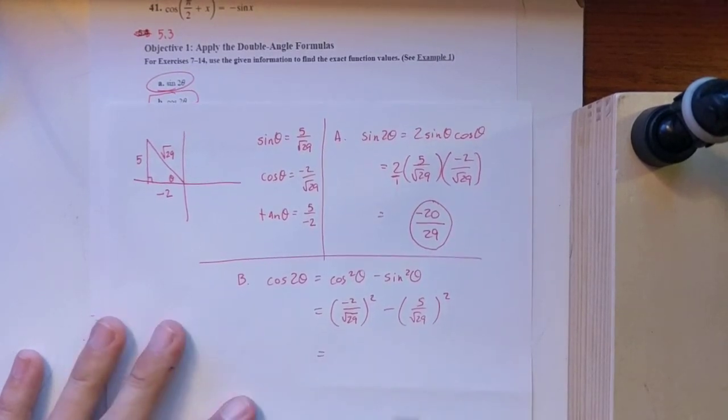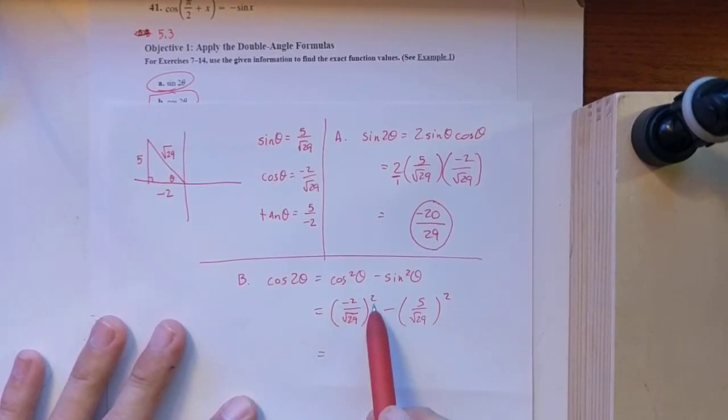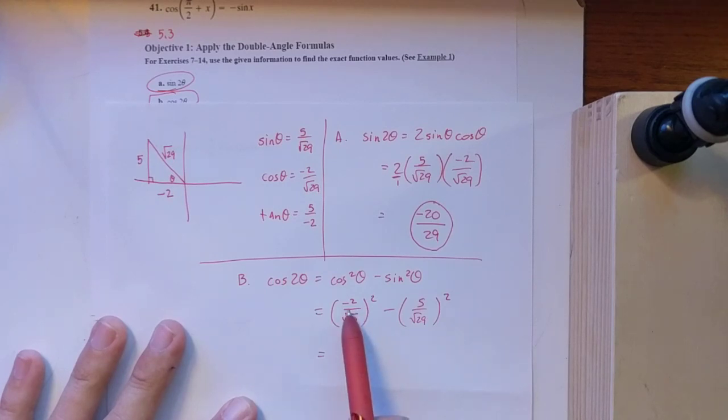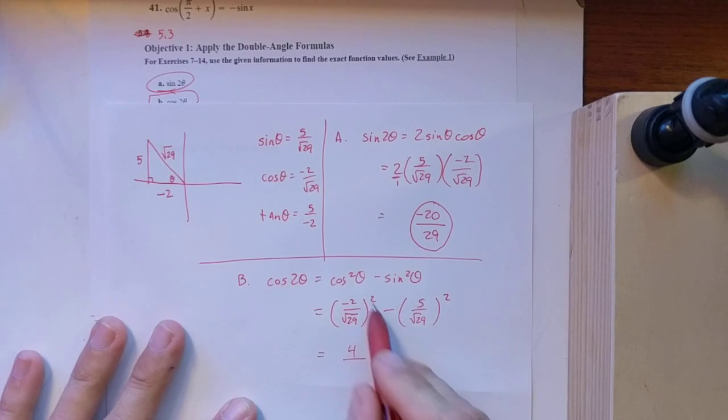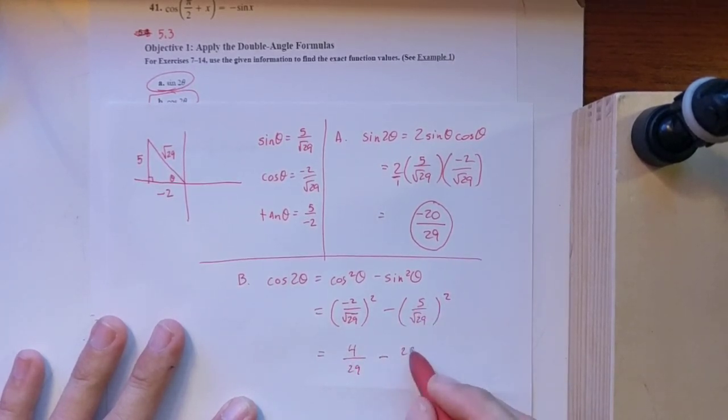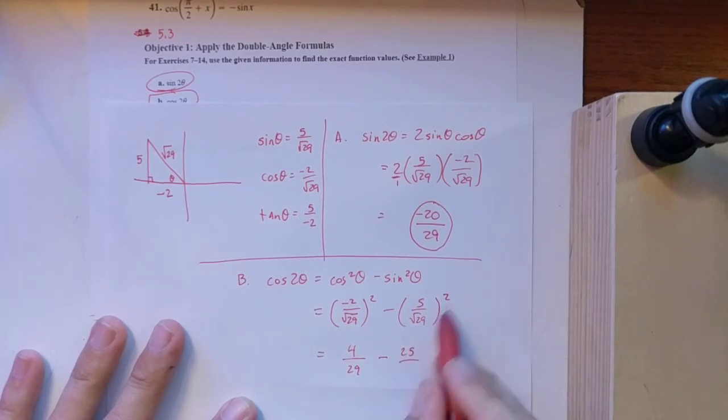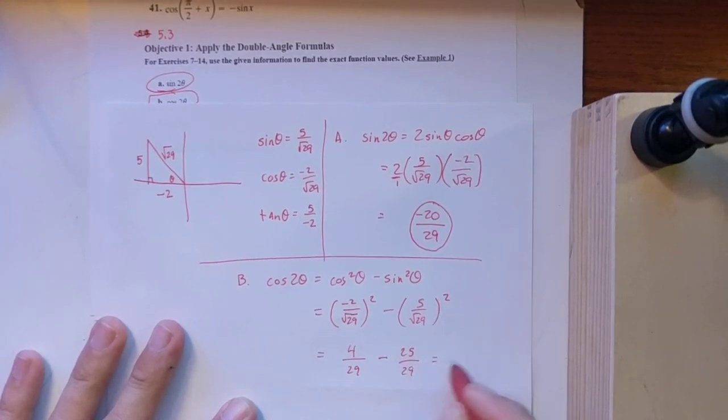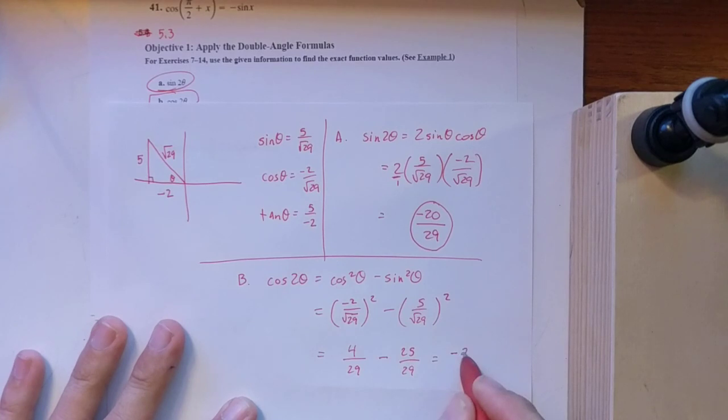All right, so when you square a number, it's always positive, unless you're squaring 0, of course. So negative 2 times itself is 4. Square root 29 times itself is 29. 5 times 5 is 25. Square root 29 times itself is 29. And so we already have a common denominator, and we get negative 21 over 29.